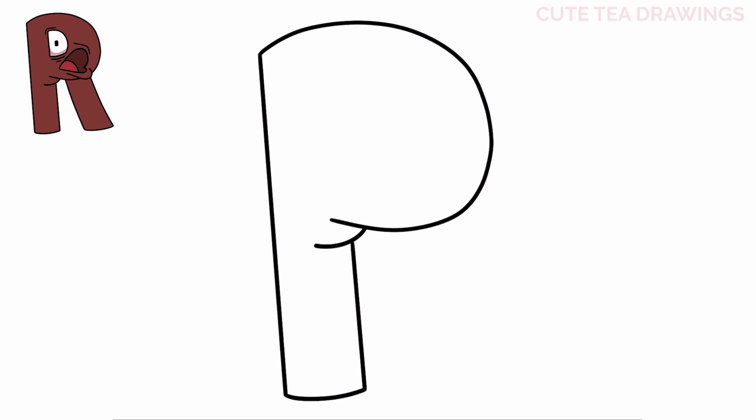Now underneath on the right side, let's add 2 angled lines down. And then close off the bottom with another curve. And that's it for the basic shape of the letter R. Now let's move in and draw the face.